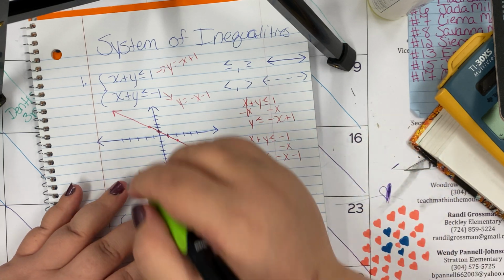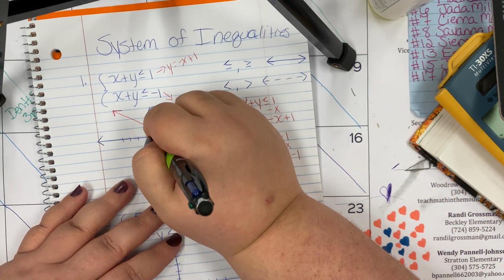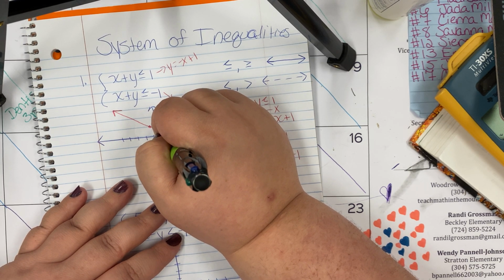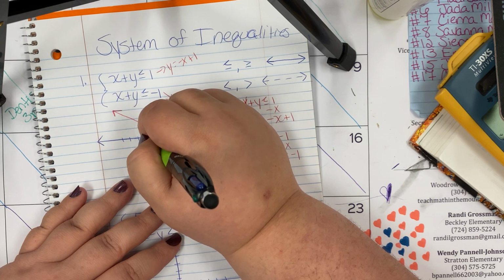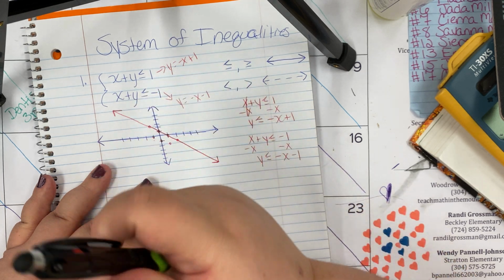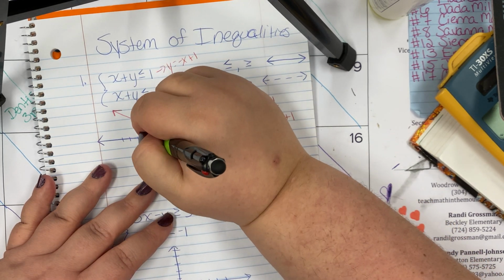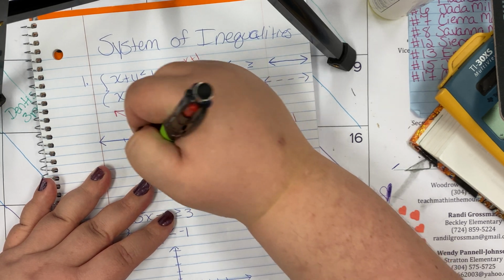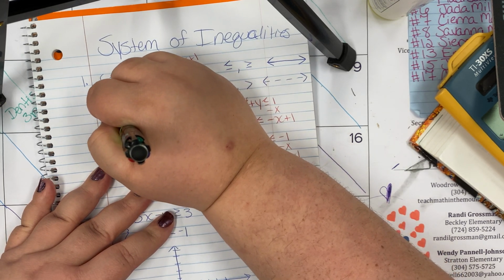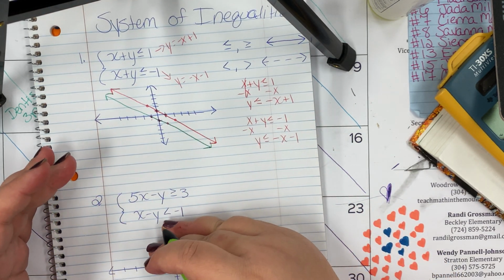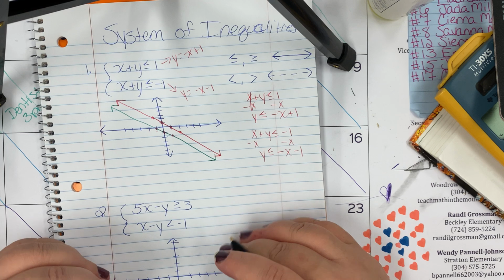We are going to plot negative 1 first. And then with my slope, I'm going to go down 1 and over 1, or I can go up 1 and over 1. So we have two parallel lines right now.